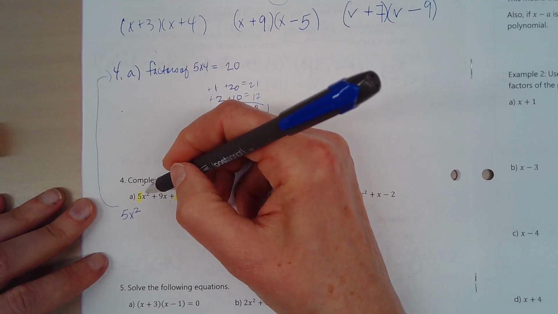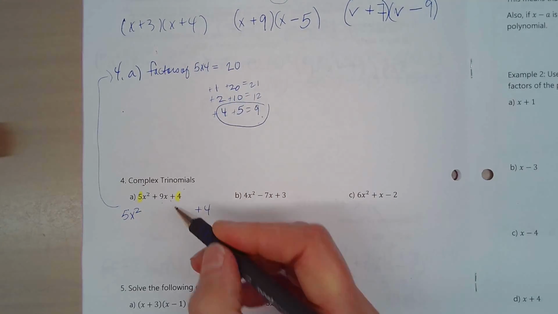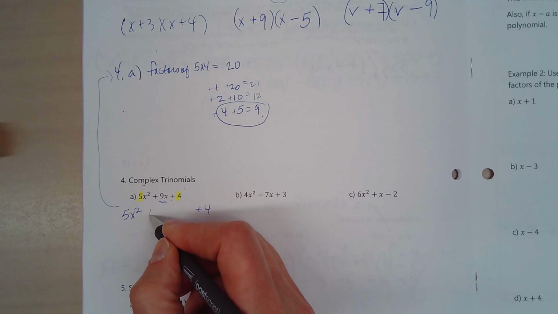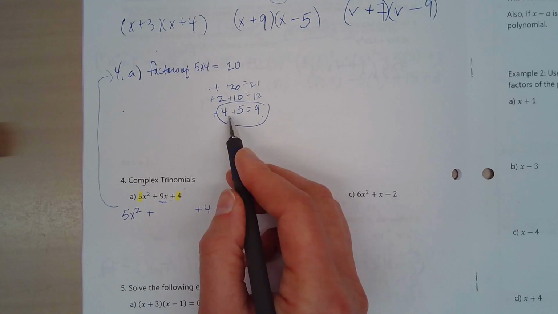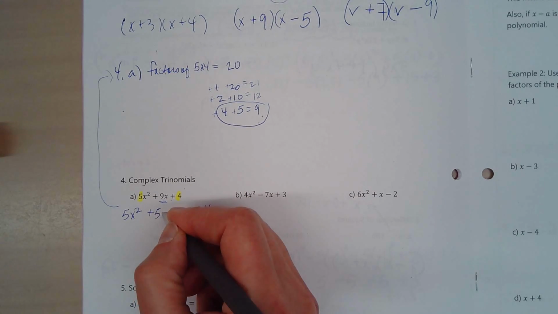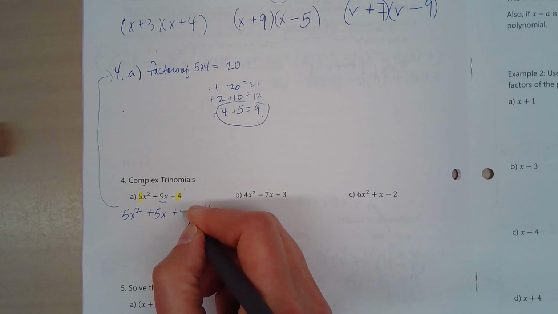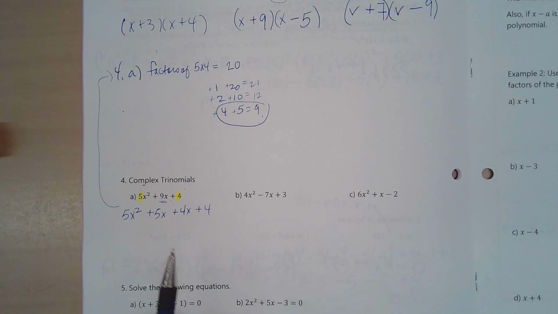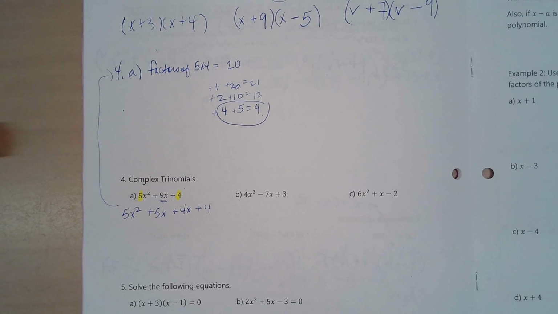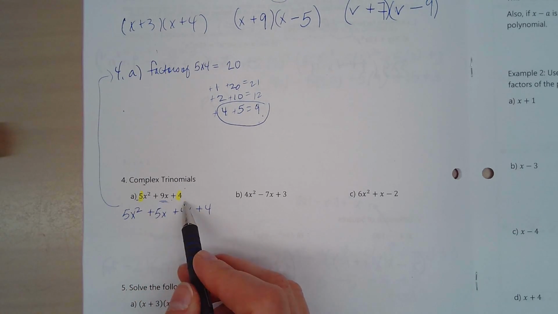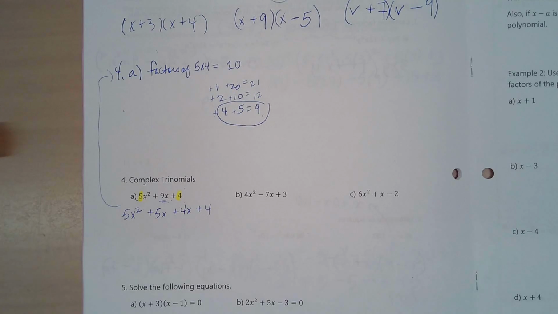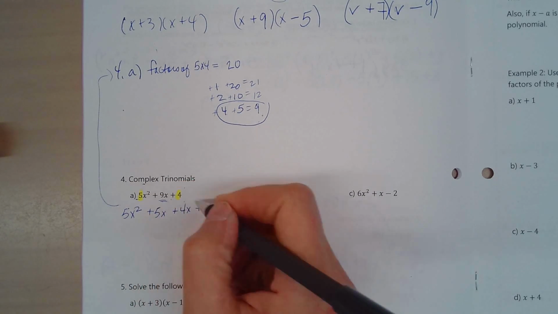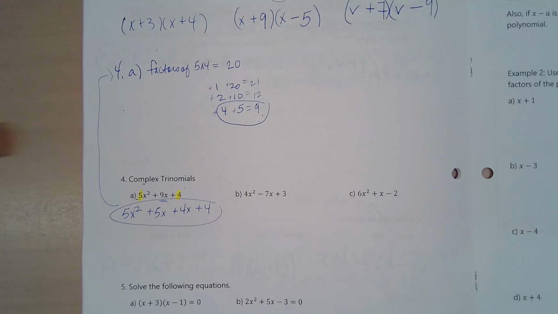The 5x squared and the 4 stay. The 9, I break it apart into a 5x and a 4x, right? Now notice I switched the order. I didn't put 4 first and 5, because basically what you're doing is you're taking a trinomial and you're making it bigger. You're making things worse actually at the beginning. You're exploding a trinomial into a polynomial with 4 terms.